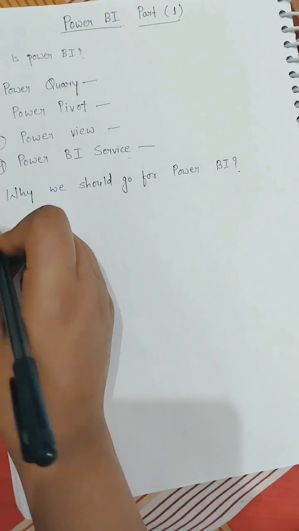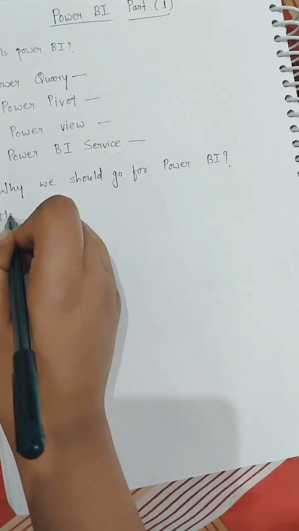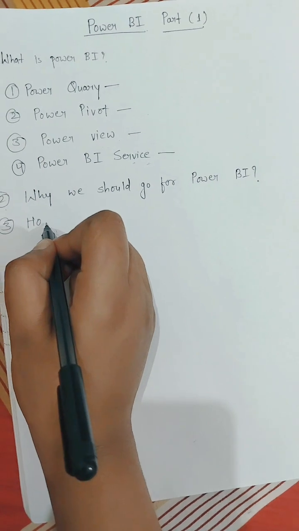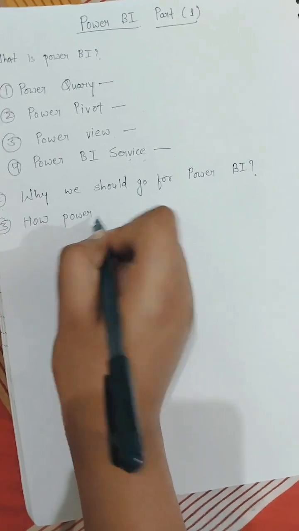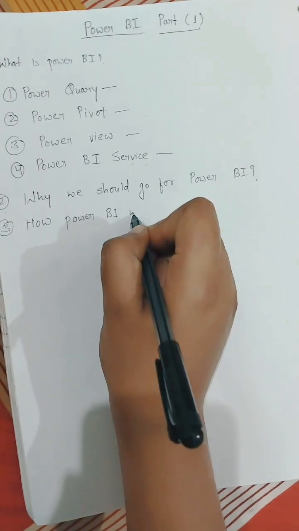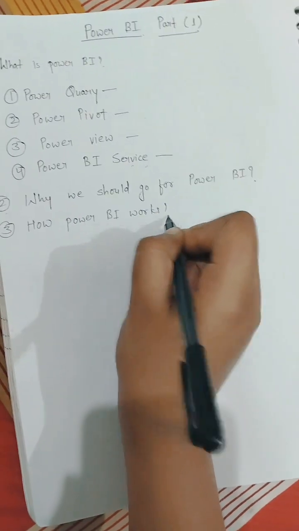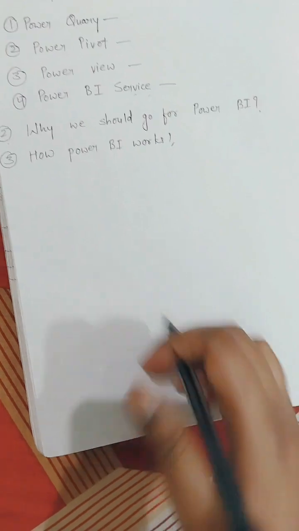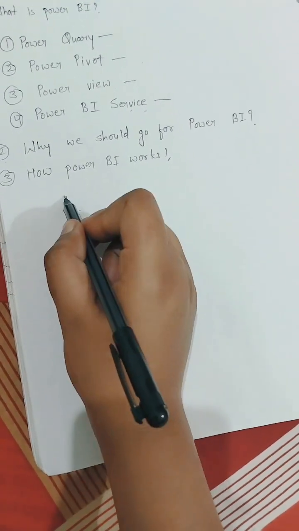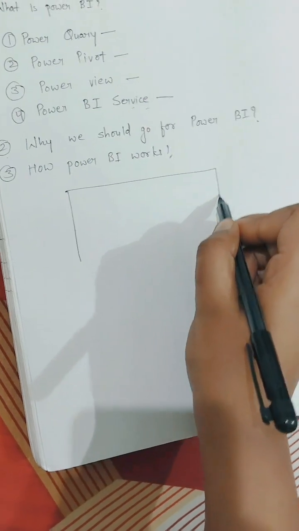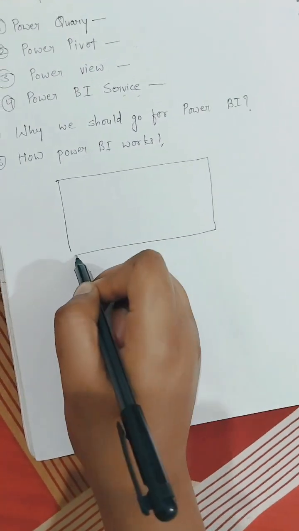So the third question is, how does Power BI work? So let's consider our Power BI as a package.